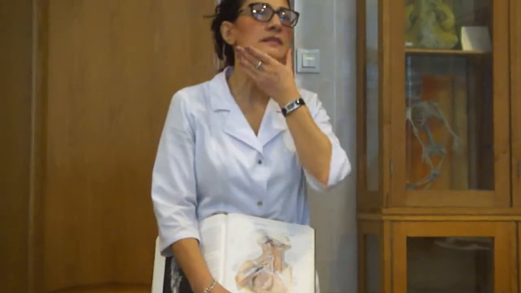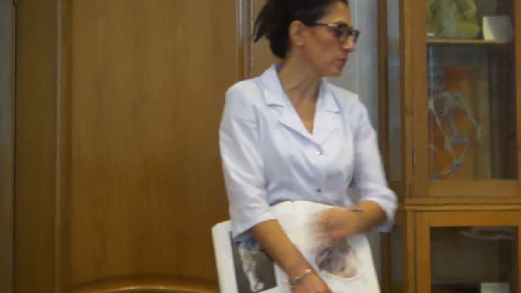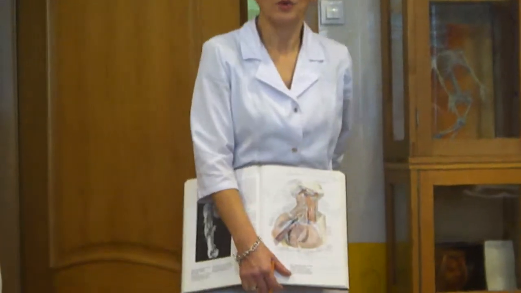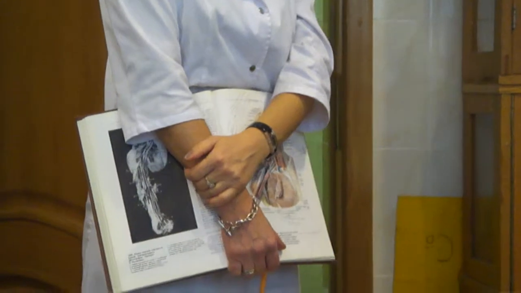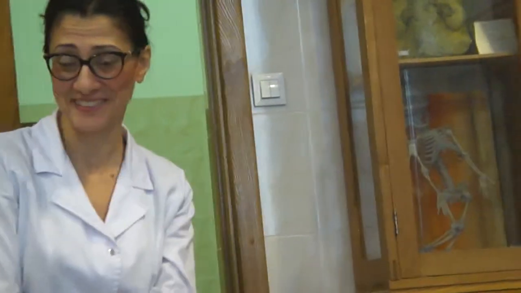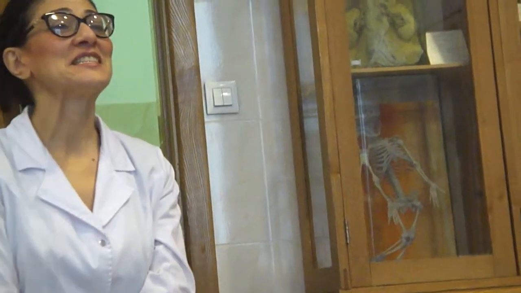Muscles of the neck. You will name layer by layer. The most superficial muscle is what? No, most superficial, just under the skin. What muscle is located? Platysma, subcutaneous. Yes, platysma. Wonderful. Amazing. Platysma, subcutaneous muscle, which stretches the skin.